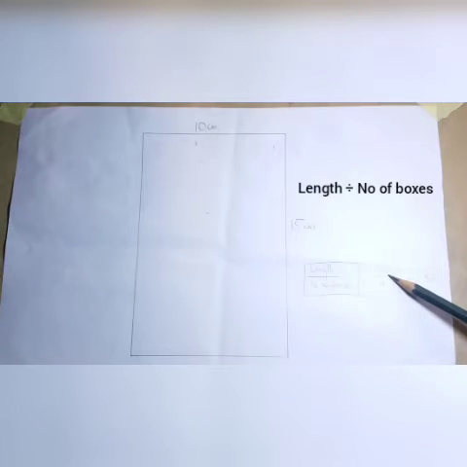Now all I have to do to get the size of the individual box is I'll say the length divided by the number of boxes, which is 10 cm over 11 boxes, which will give me 0.9 cm. So each on the row, each box will have a length of 0.9 cm. It's a little bit mathematics, but it's not hard. So this is 0.9. You mark with your rule.